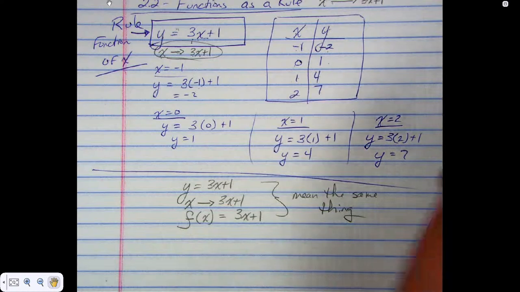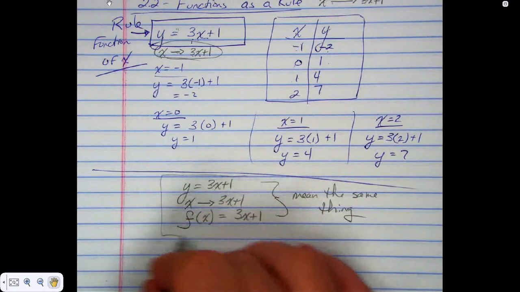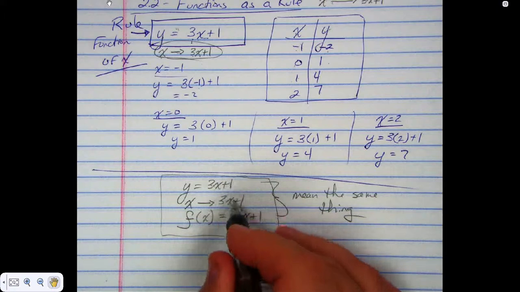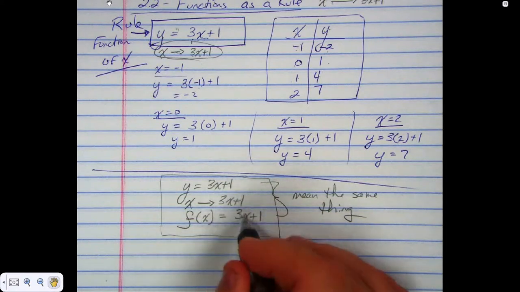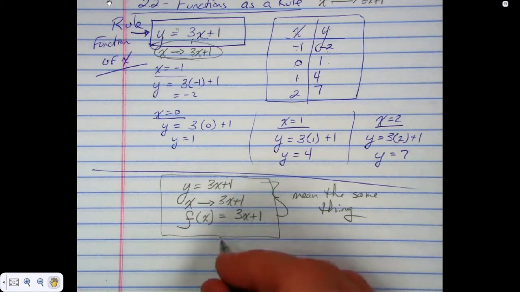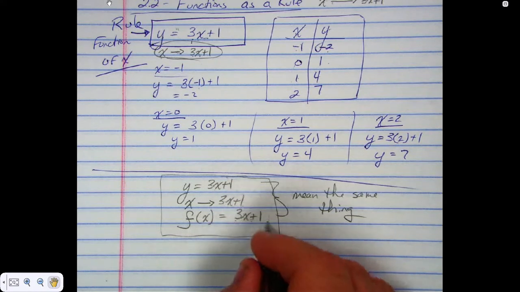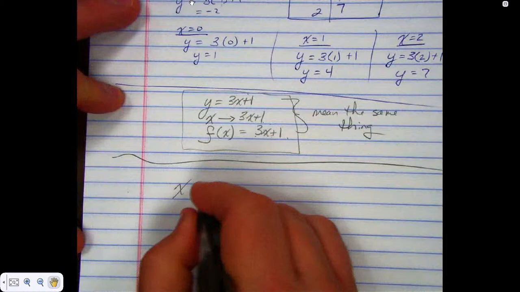Okay? So what's going to fool you more than anything in this section is that we're going to do it in these different notations, but what you do doesn't change. If I give you numbers for x, what do you think you put it in for? You put it into the equation here.